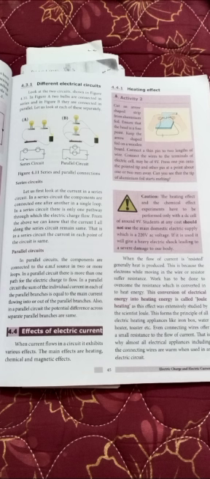Now let's see about effects of electric current. When current flows in a circuit, it exhibits various effects. The main effects are heating, chemical and magnetic effects. When the flow of current is resisted, generally heat is produced. This is because the electrons, while moving in the wire or resistors, suffer resistance. The work done to overcome the resistance is converted into heat energy. This conversion of electrical energy into heat energy is called Joule's heating.